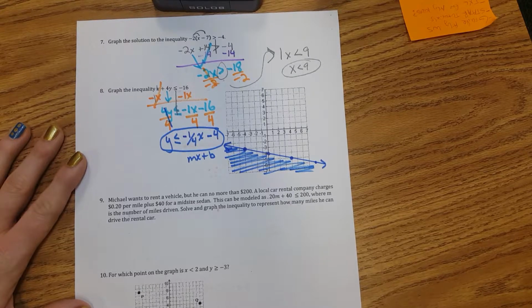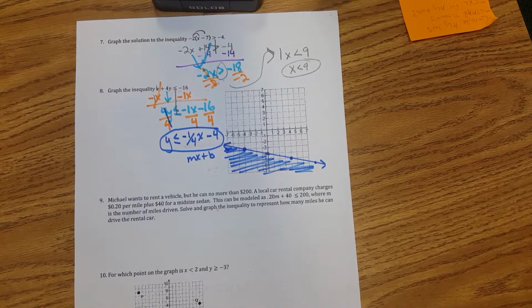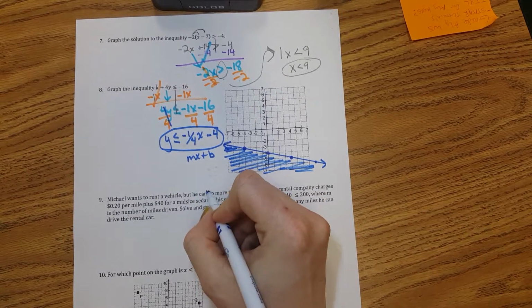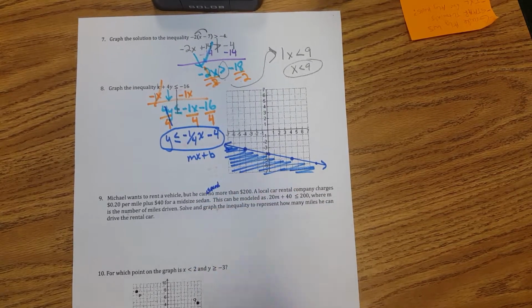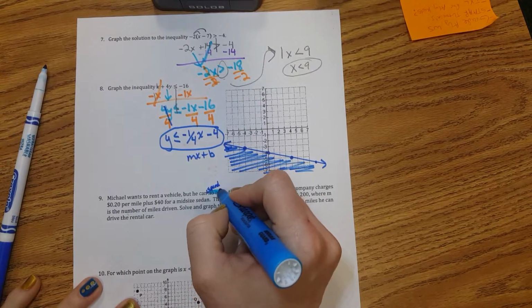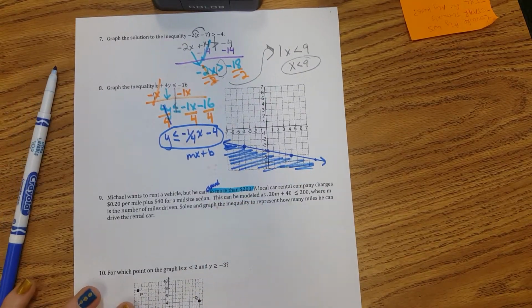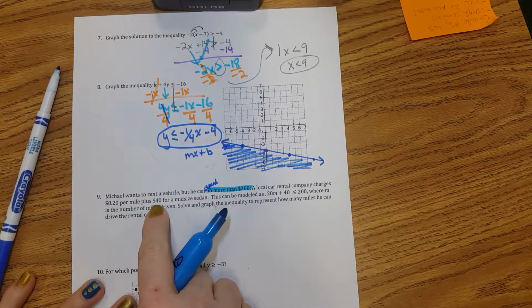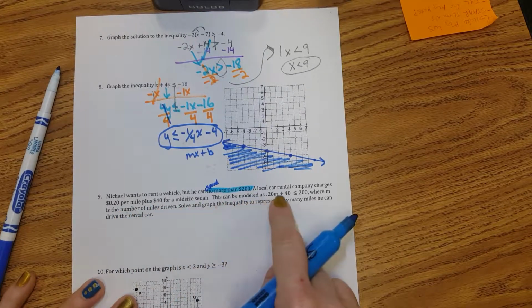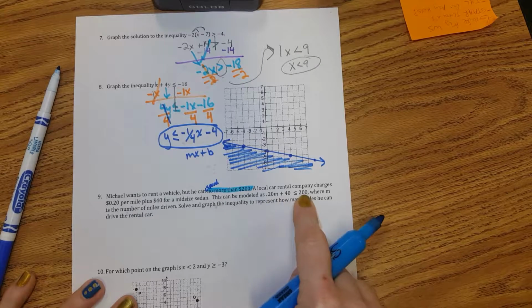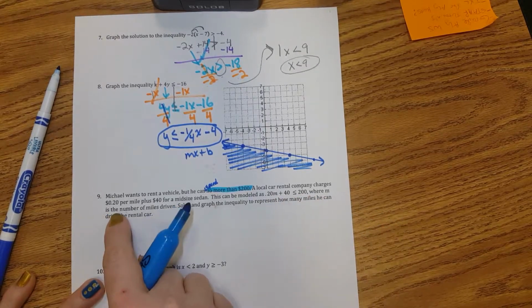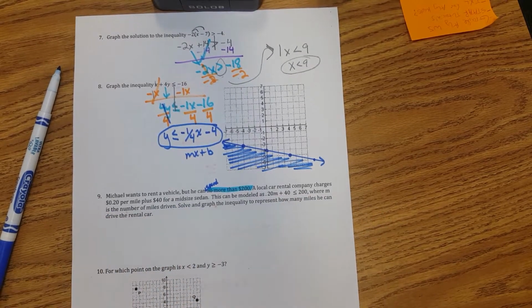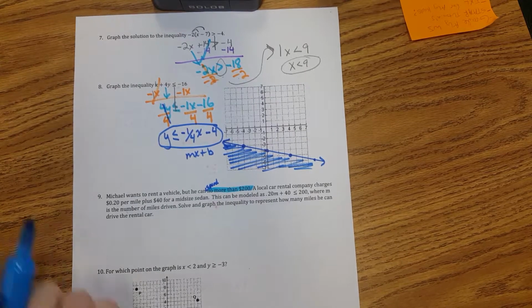Number 9, Michael wants to rent a vehicle, but he can spend, this should say spend, but he can spend no more than $200. A local car rental company charges 20 cents per mile plus $40 for a midsize sedan. This can be modeled with this inequality, where M is the number of miles driven. Solve and graph the inequality to represent how many miles he can drive the rental car.